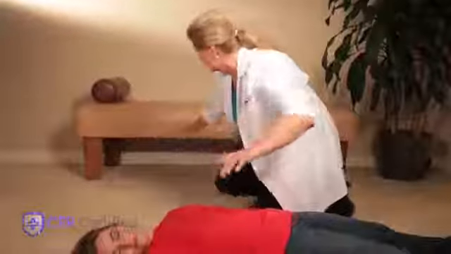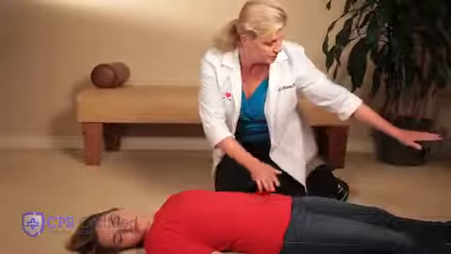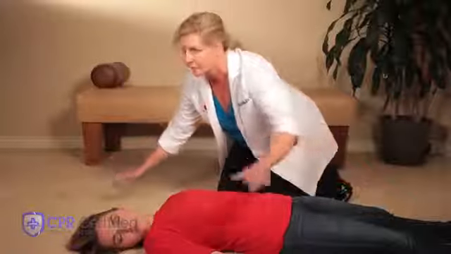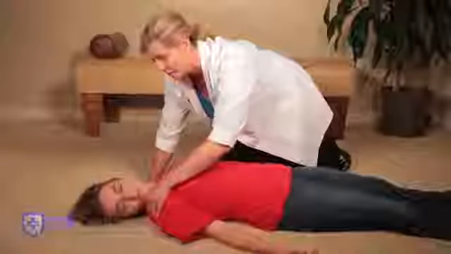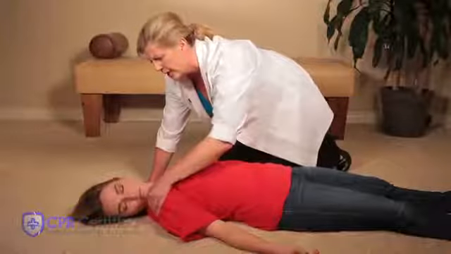Make sure the scene is safe. Are there safety hazards, a chemical spill, electrical wires, gas fumes, or anything dangerous? You can't help anyone if you become a victim too. If the scene is safe, check the person for a response. Tap or shake the victim on the shoulder and shout, "Are you okay?"